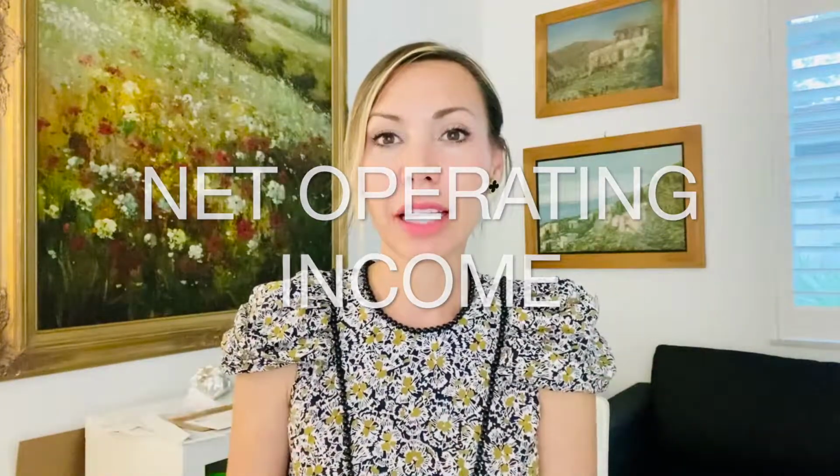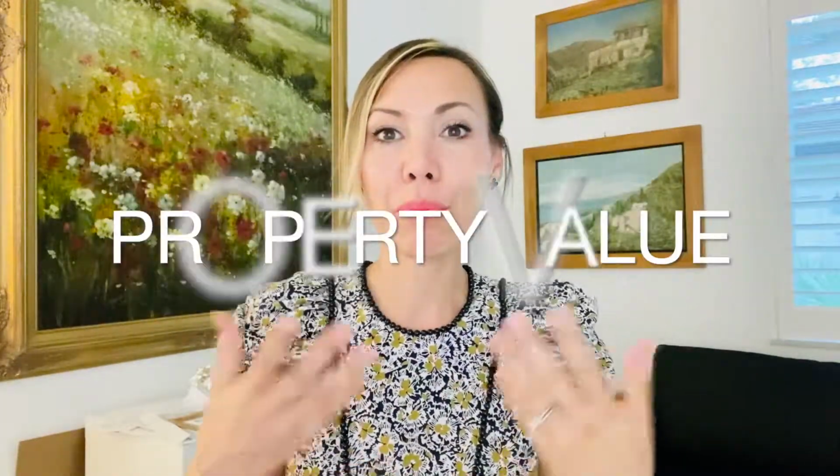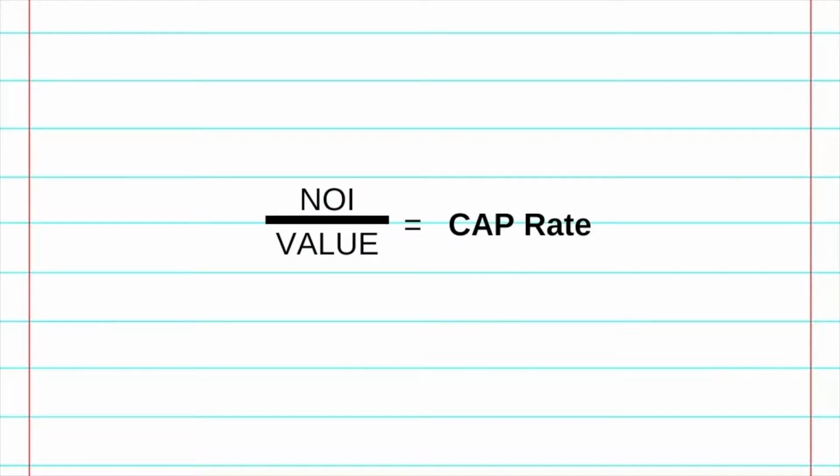It is the net operating income in relation to the property asset value. So we use the cap rate calculation to determine the return of an investment. So to calculate the cap rate, you simply divide the net operating income, the NOI, by the property asset value.